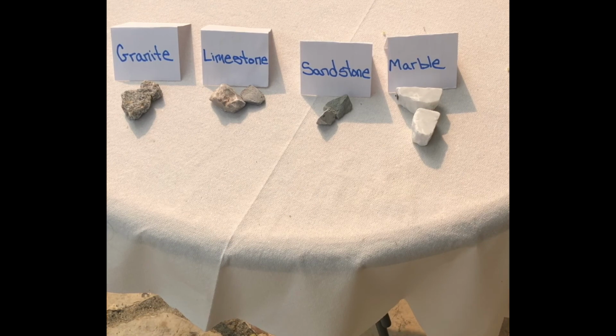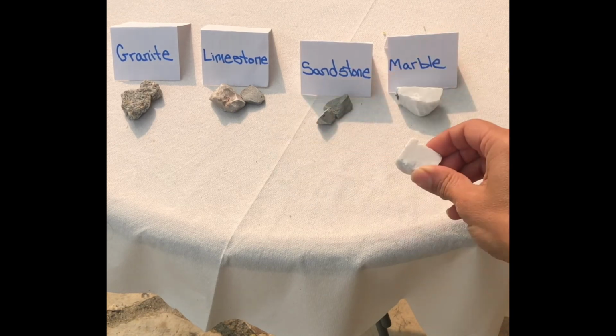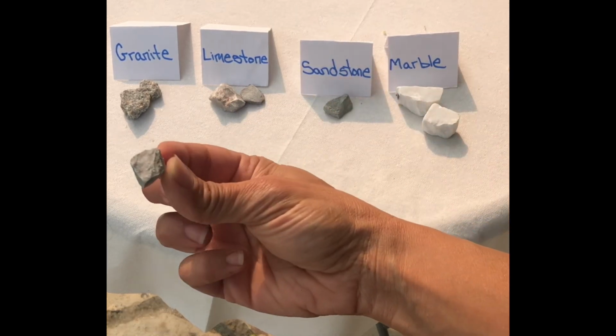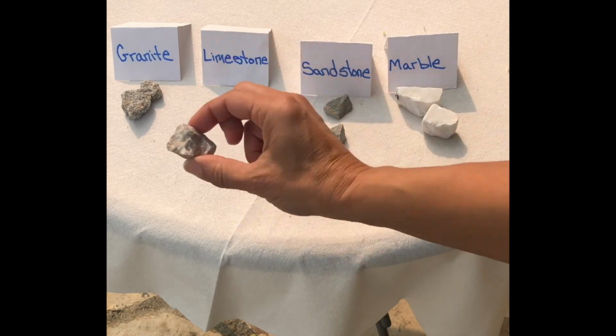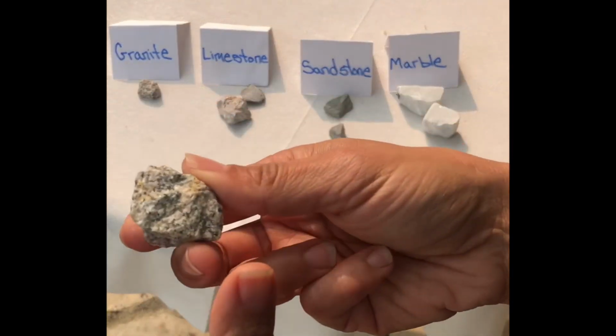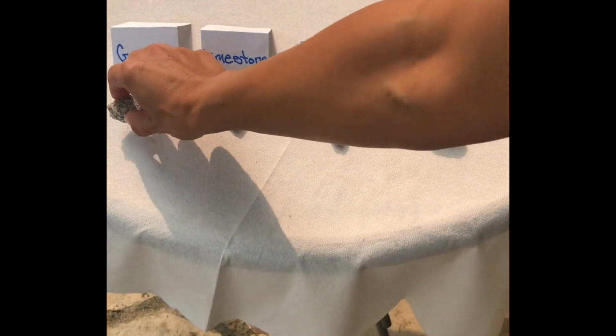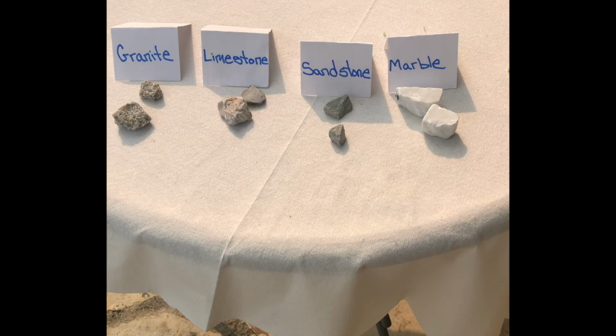If we take a closer look at each of these different rocks, you'll see that one is very, very white. One is gray. One has pink and gray. And this one is also gray and it has some brown spots in it. They all look a little bit different. Now, why do they look different? And they are different rocks, they have different names, but what makes them different?